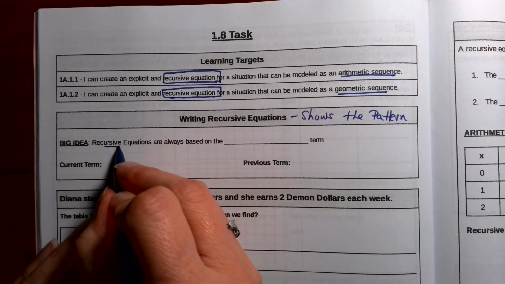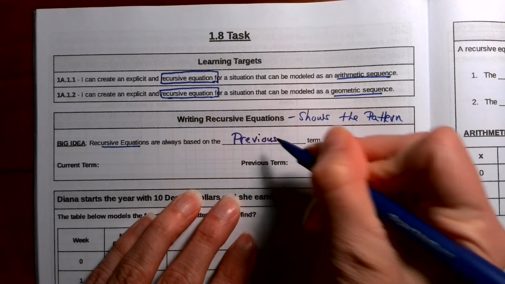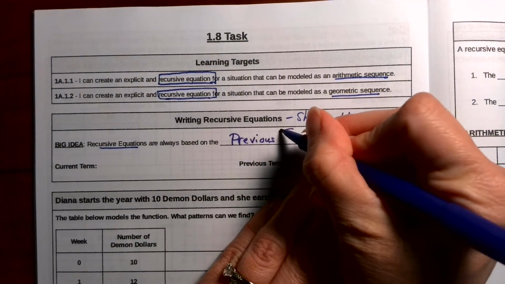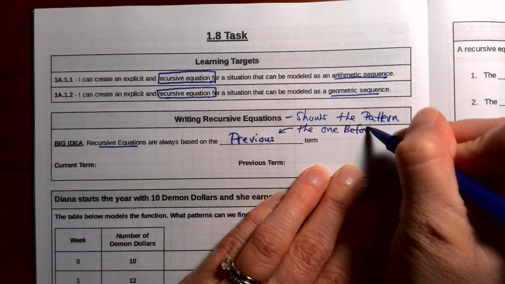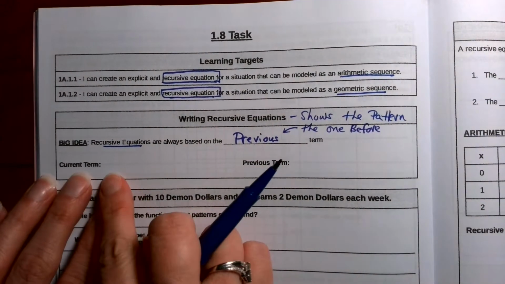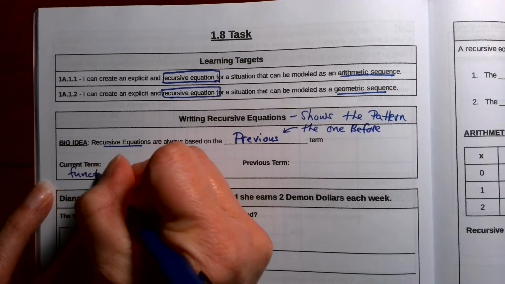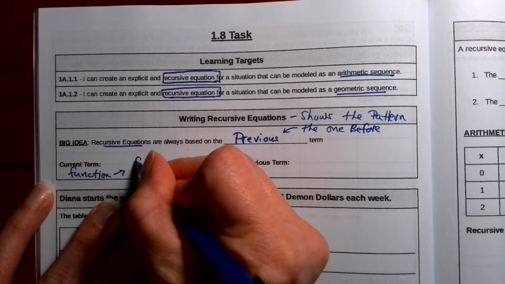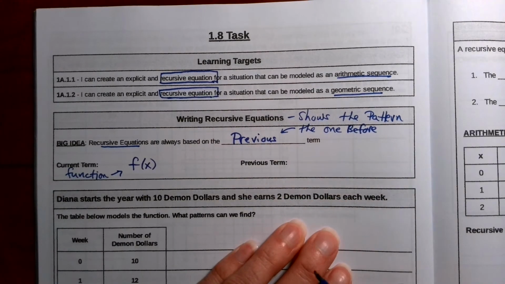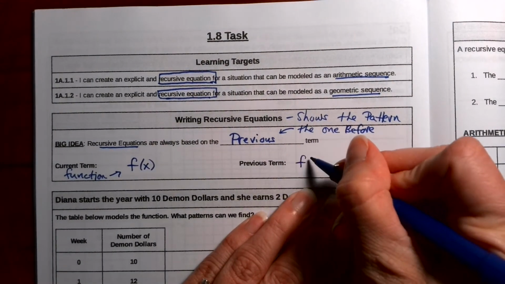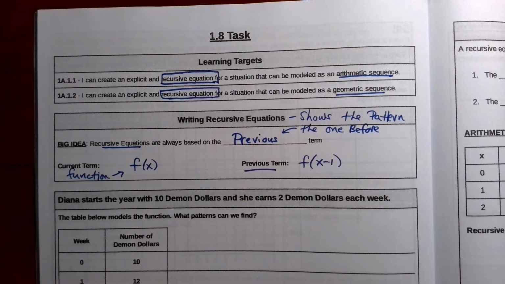Recursive equations are always based on the previous term. Previous means the one before, the term that comes right before. So the current term, or the function, is usually going to be called something like f of x. And the previous term, what comes right before f of x, is always going to be f of x minus 1. That's how you write a previous term.